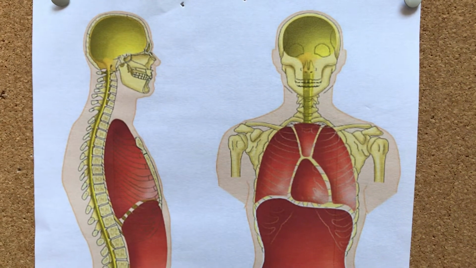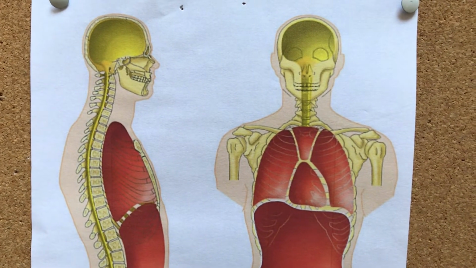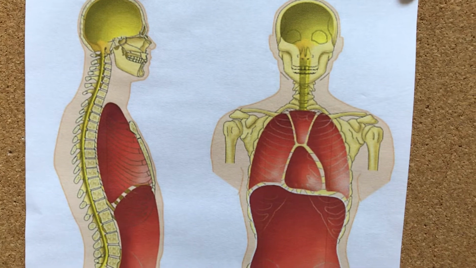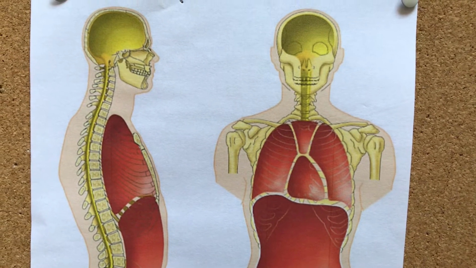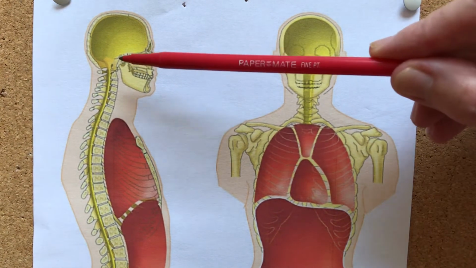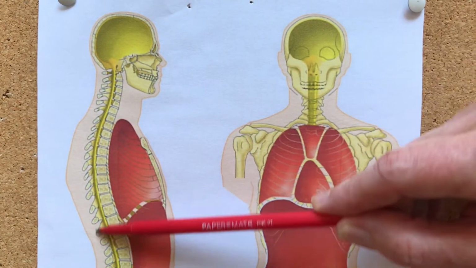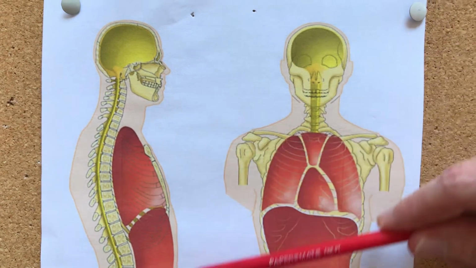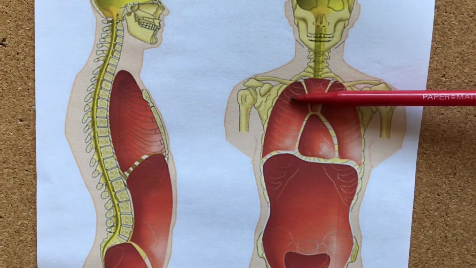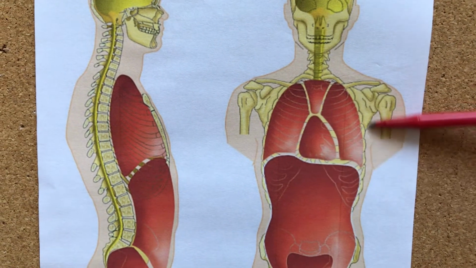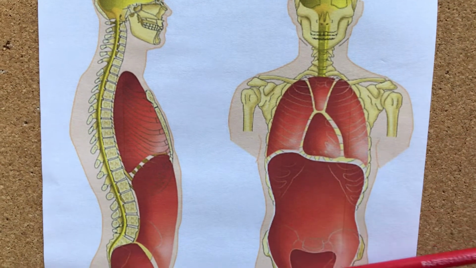In Lab 1, anatomical terms, we're going to continue with the body cavities. You have both ventral and dorsal body cavities. Dorsal is the back, and that's going to be broken down into your cranial cavity and your spinal cavity. And the ventral, which is the front, will be broken down into your thoracic cavity and your abdominal pelvic cavity.